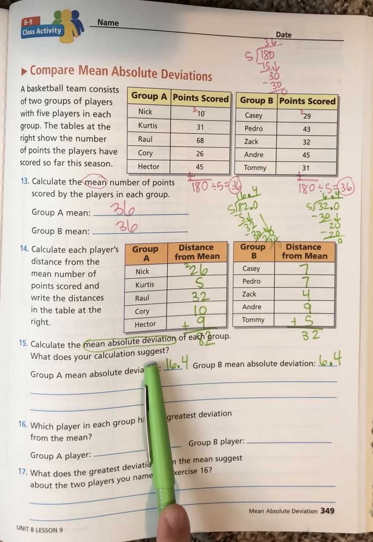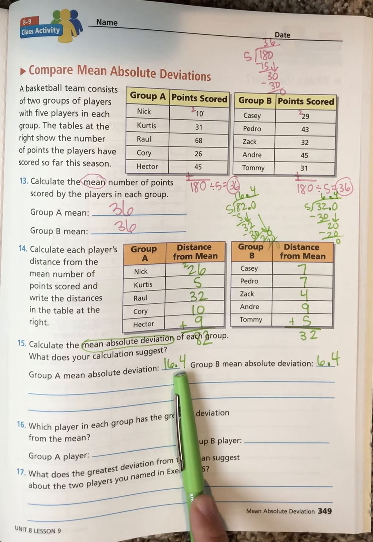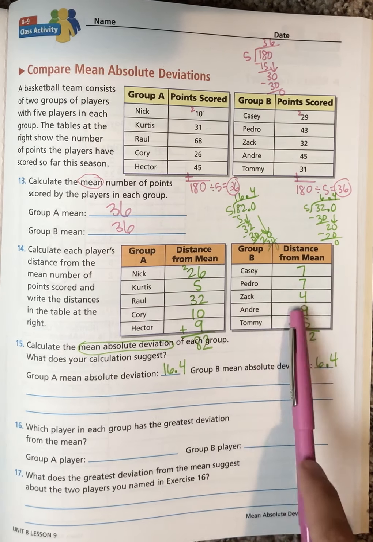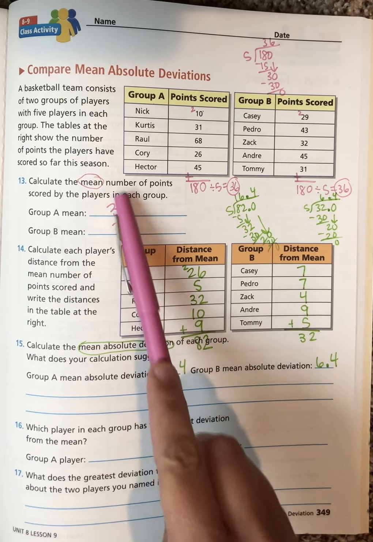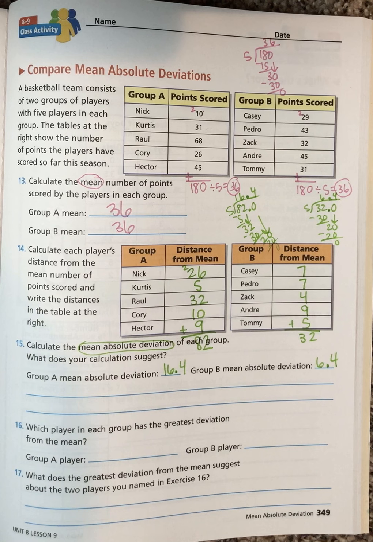Well, for group A, they had a mean absolute deviation of 16.4, and for group B, they had a mean absolute deviation of 6.4. So what does this tell us? I think that it tells us that both groups, their mean is exactly the same. Both groups on a typical game are going to score about 36 points.